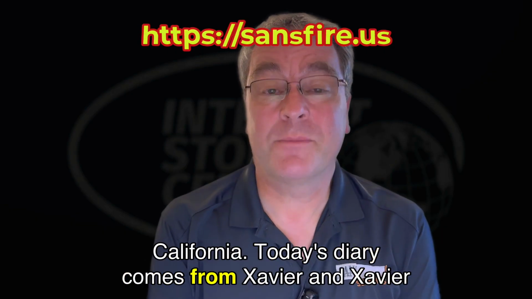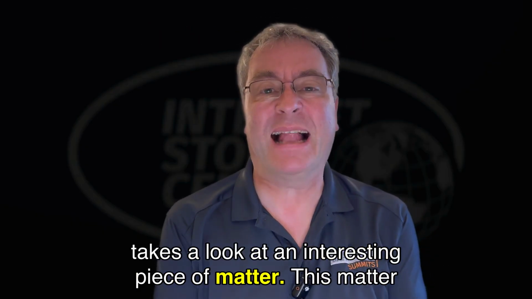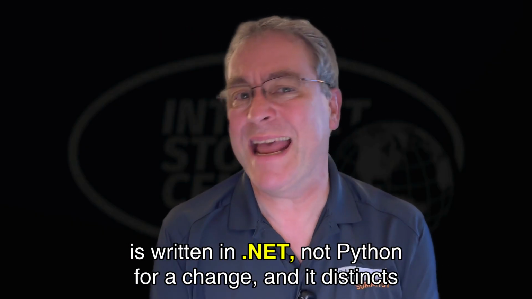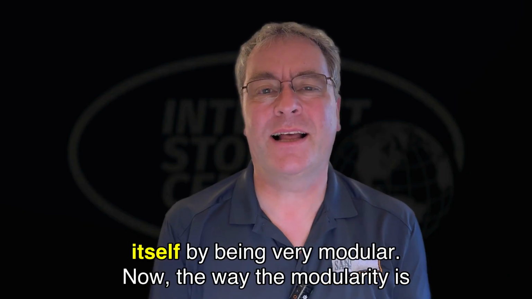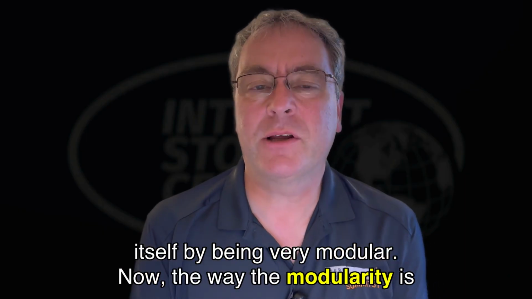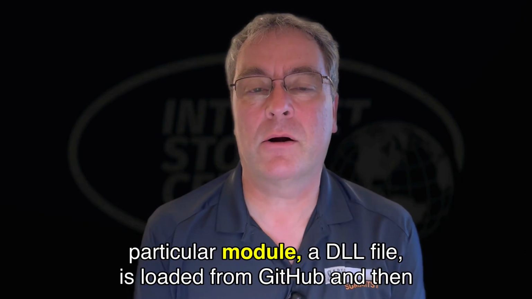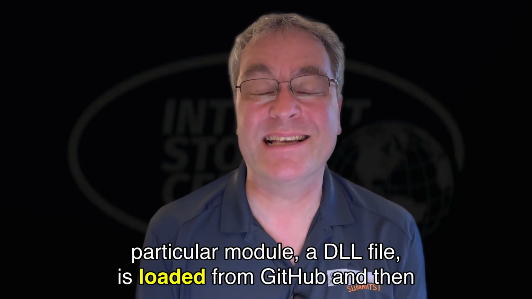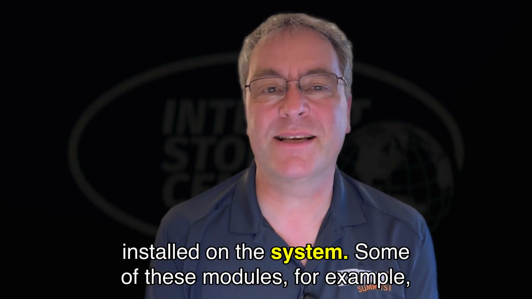Today's diary comes from Xavier, and Xavier takes a look at an interesting piece of malware. This malware is written in .NET, not Python for a change, and it distinguishes itself by being very modular. The way the modularity is implemented is that if a particular feature is needed, the particular module DLL file is loaded from GitHub and then installed on the system.